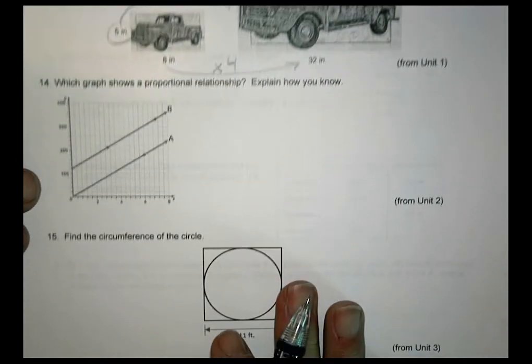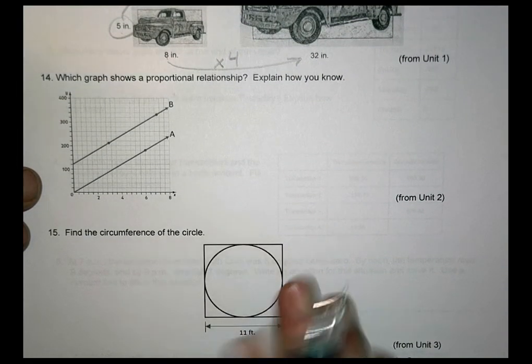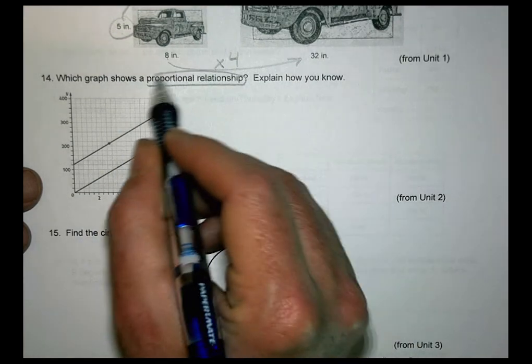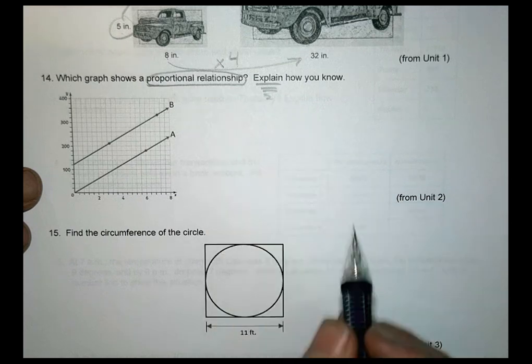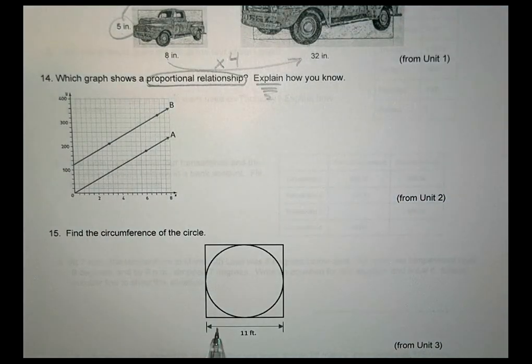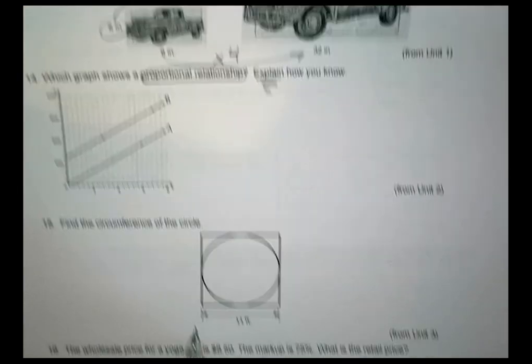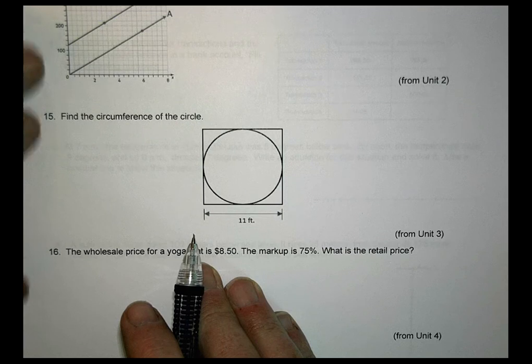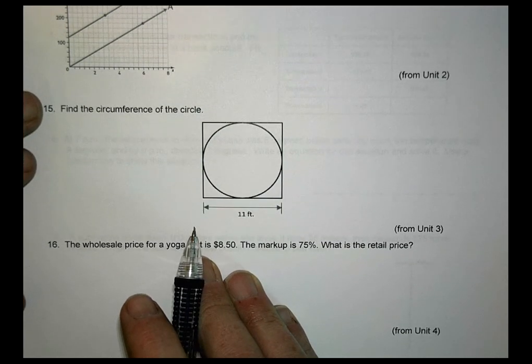Let you do that. Number 14. Which graph shows a proportional relationship? And explain how you know. So two graphs there. You look at what they are, decide which one is proportional, and why, and explain that. We have one like that earlier in our packet, so look back if you need to at prior packets, prior work.